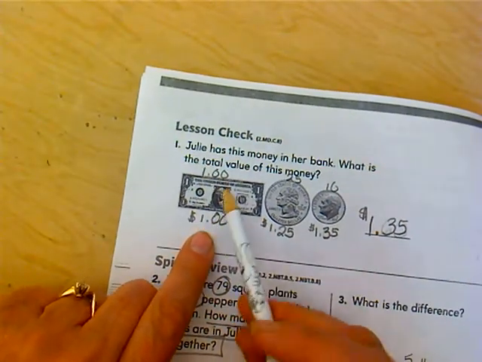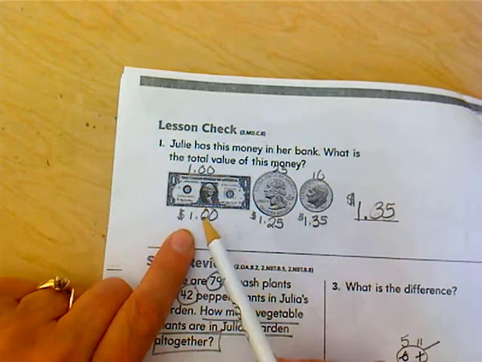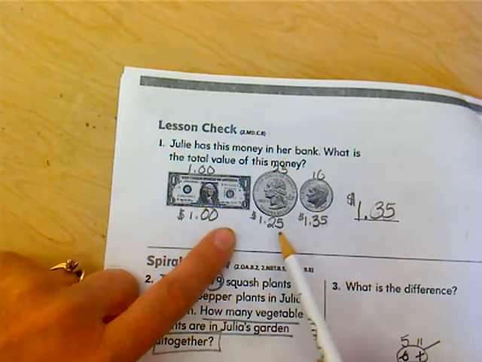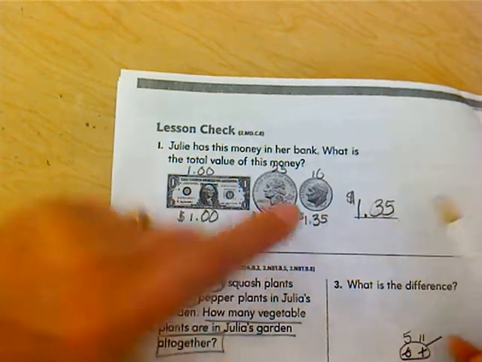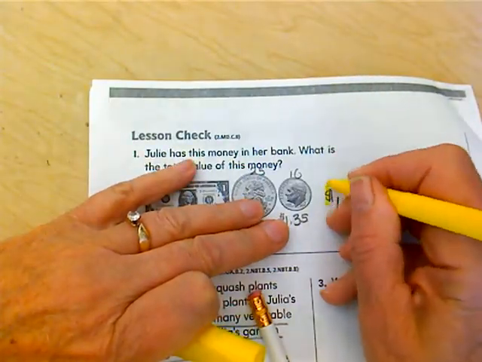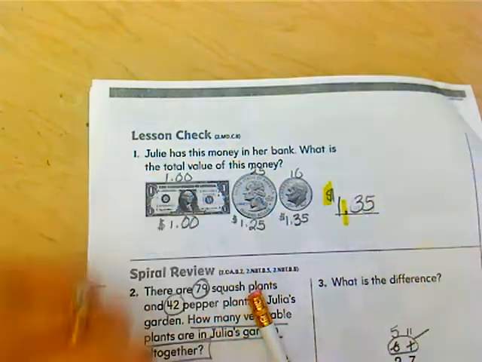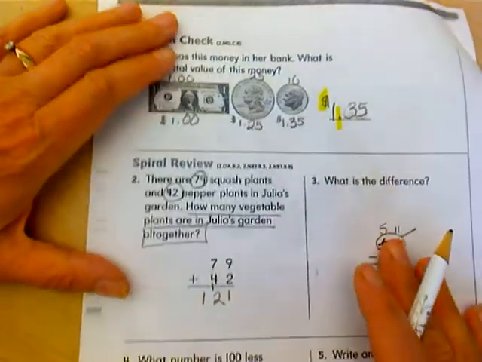Your value on this one, $1 plus 1/4 plus a dime. $1, up 25 gives me $1.25, up another 10 gives me $1.35. Making sure that you use your dollar sign at the beginning and your decimal point to separate the whole dollars from the pennies or the cents.